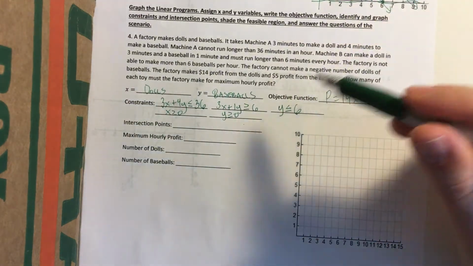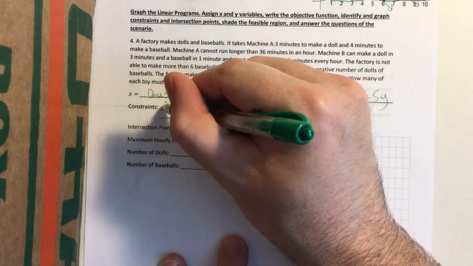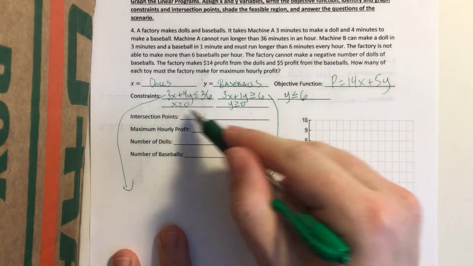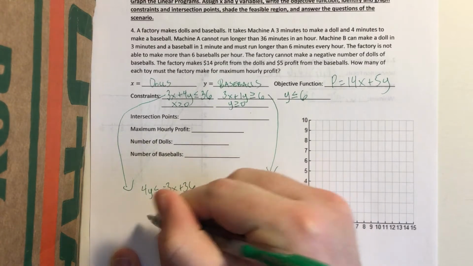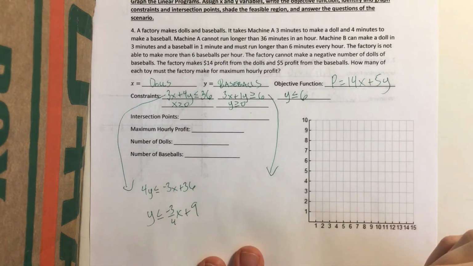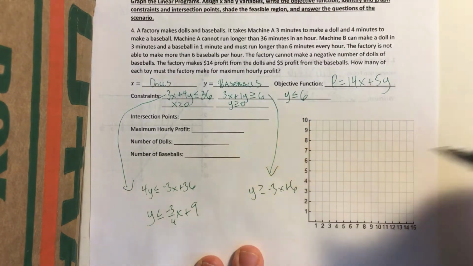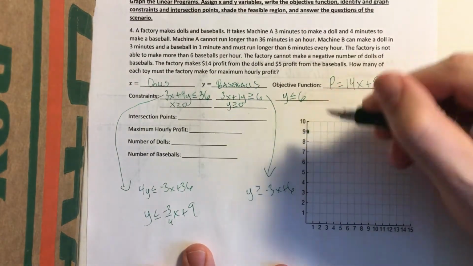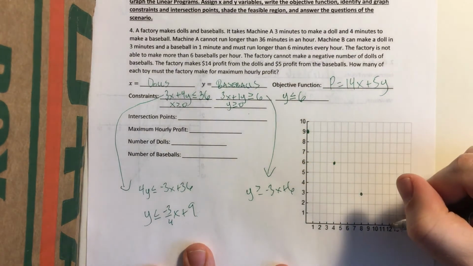All right, so we have our 5 functions now. We need to graph these. I would want to put these two guys in slope-intercept form first. So if I subtract over the 3x, I get 4y is less than or equal to negative 3x plus 36. And if I divide over the 4, I get negative 3/4 x plus 9. For this guy, if I subtract over the 3x, I get negative 3x plus 6, and we're done right there. So if I graph these, this first guy going down 3 over 4, down 3 over 4, down 3 over 4.